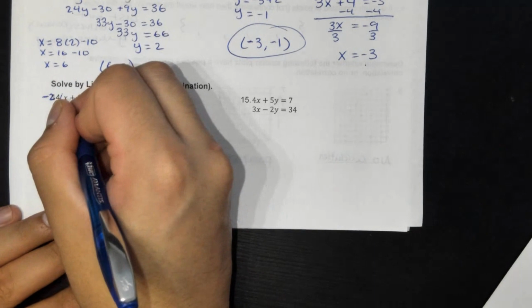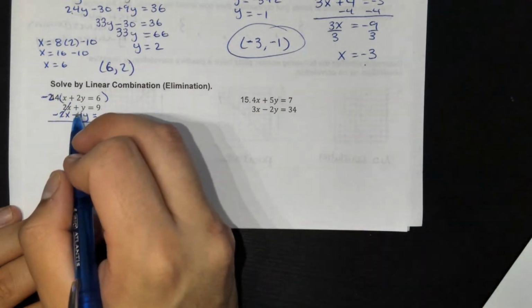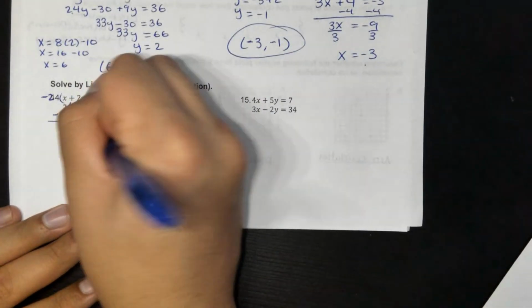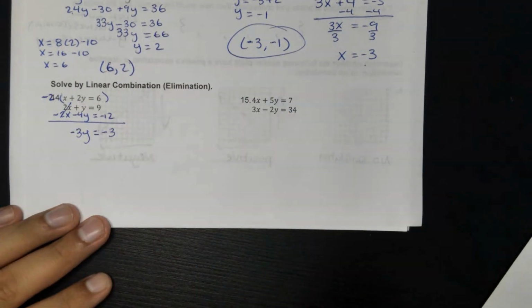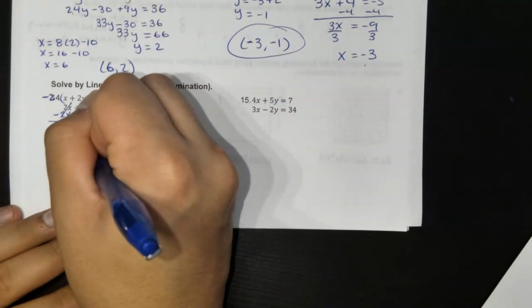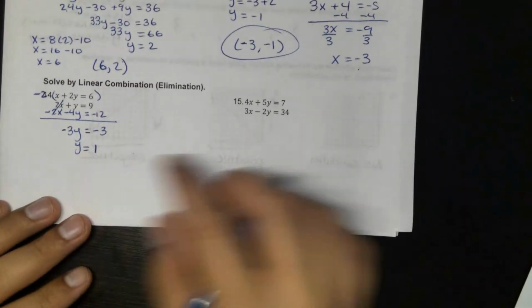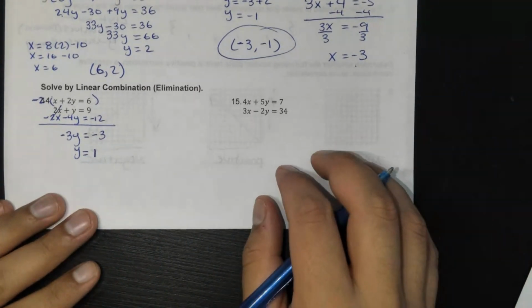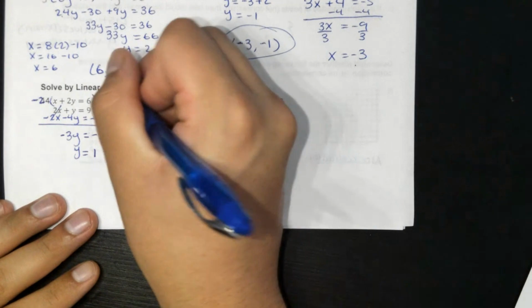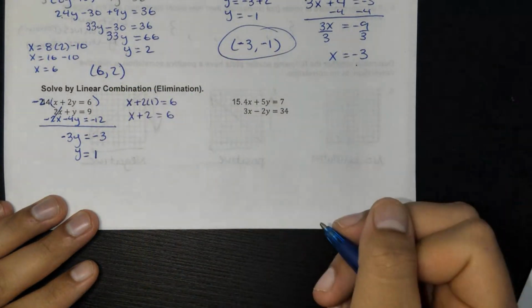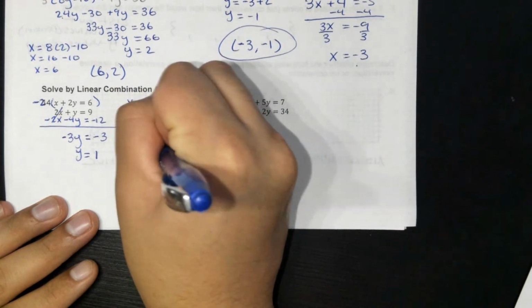Alright, so the x's eliminate. We got 1y minus 4y, which is negative 3y. 9 minus 12, that's negative 3. Divide by negative 3, we end up with y equals positive 1. And so now we have to use this to find the x. So I'm going to plug this one into the first equation. So we have x plus 2 times 1 equals 6. 2 times 1 is just 2. Subtract the 2, we get x equals 4. So the solution here is (4, 1).